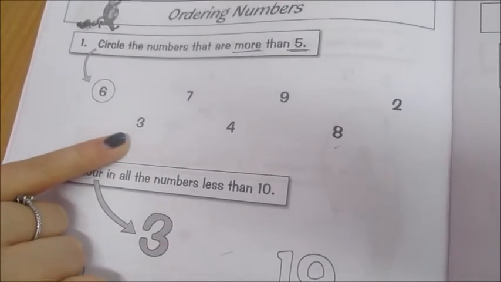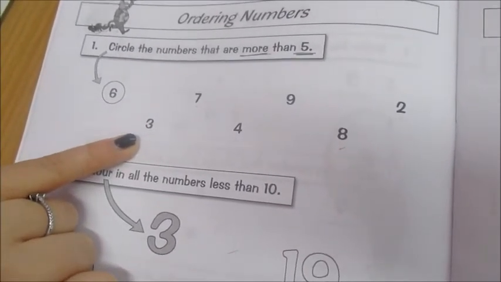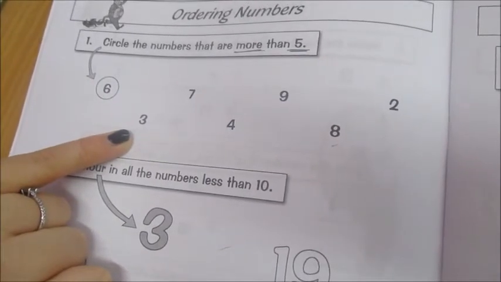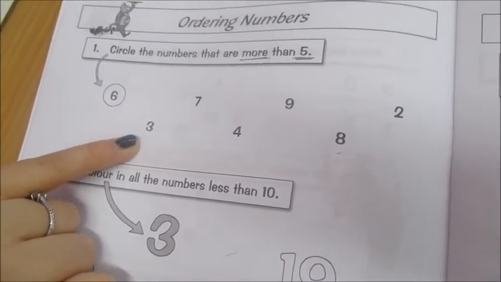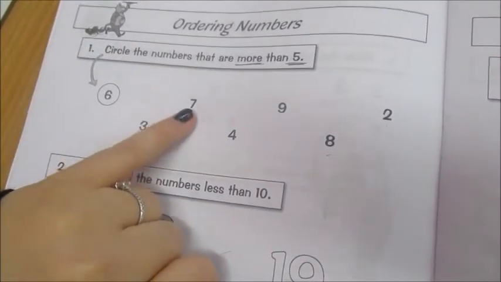Do we say 3 after we say 5? 1, 2, 3, 4, 5. No, we say 3 first, don't we? So that is less than 5. Let's have a look at this number.